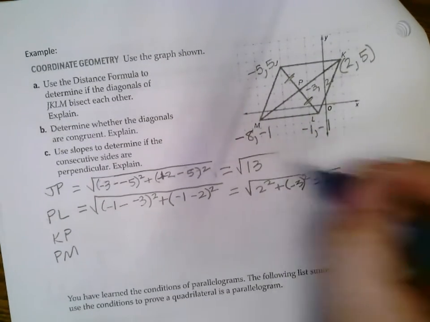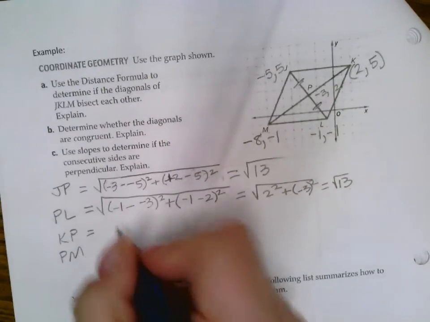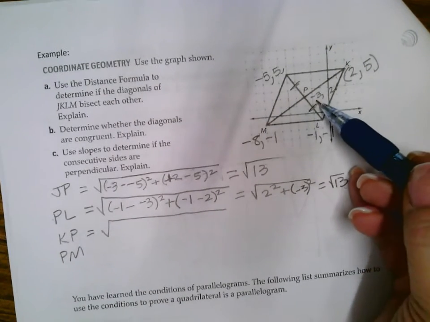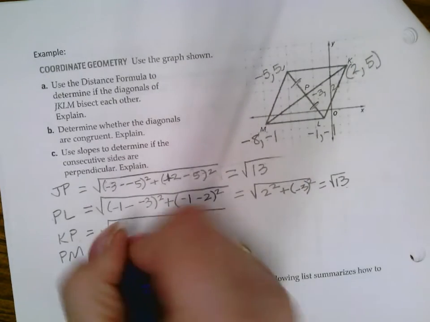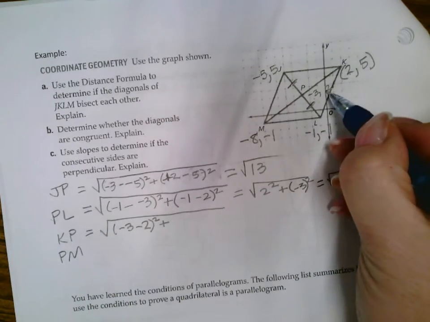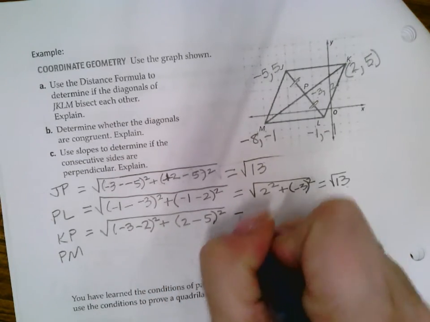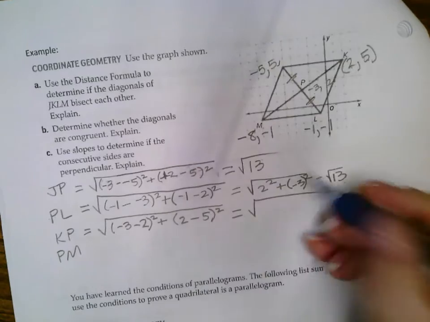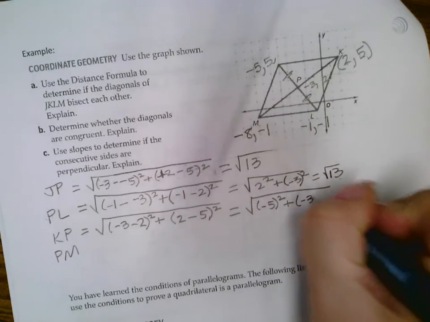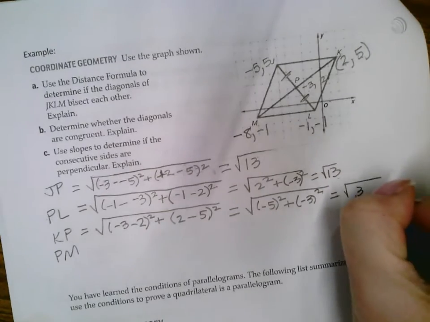So we can see that this diagonal is being bisected. If I do KP, K to P, -3 minus 2 squared plus 2 minus 5, this will be -5 squared, and this will be -3 squared, which will give me 25 plus 9, the square root of 34.